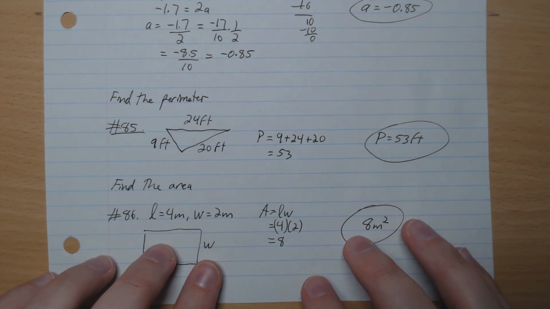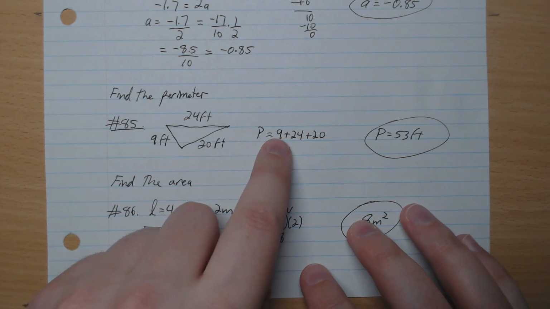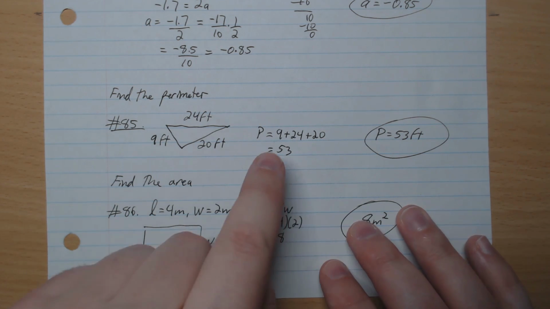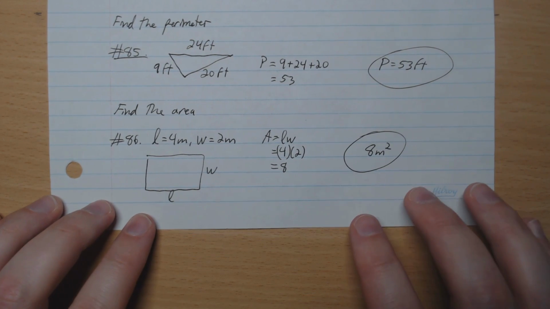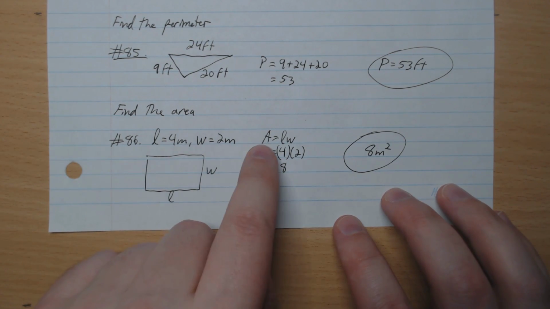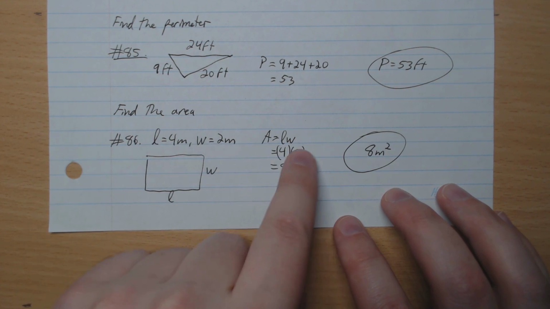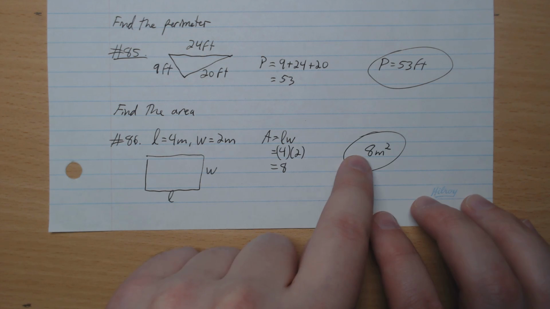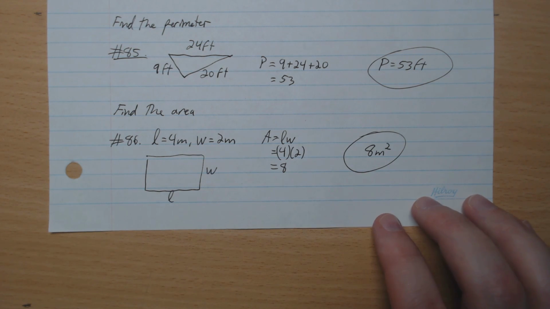85. Find the perimeter. So we're doing this plus that. So perimeter is 9 plus 24 plus 20. It gives 53 feet is our perimeter. 86. Find the area. L times W gives the area. So A equals LW, L equals 4, W equals 2, 4 times 2, 8. So the answer is 8 meters squared. So don't forget your units in your final answer.